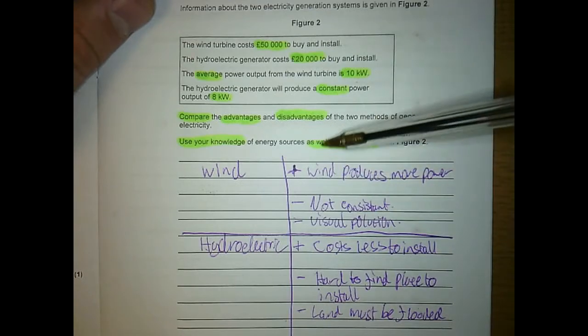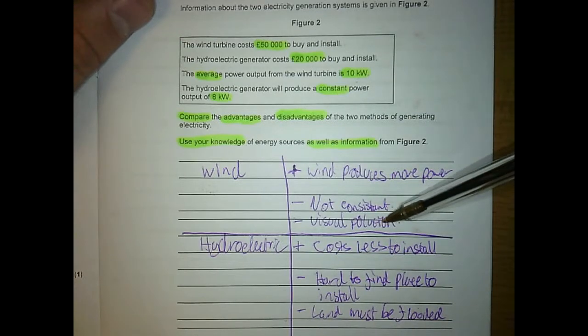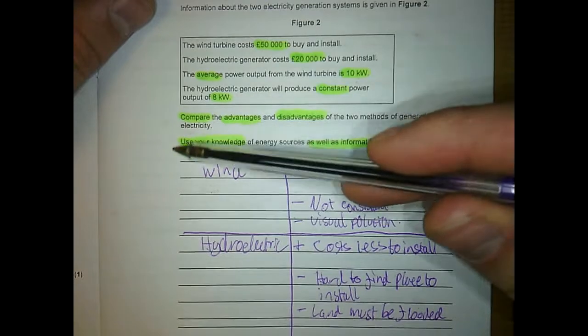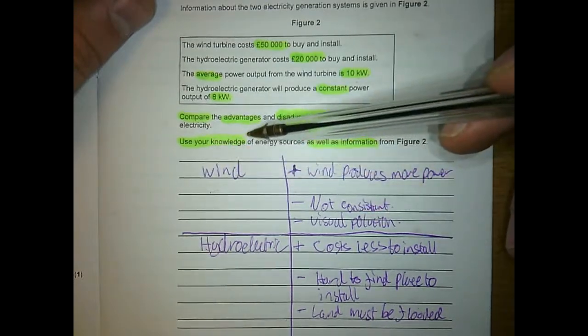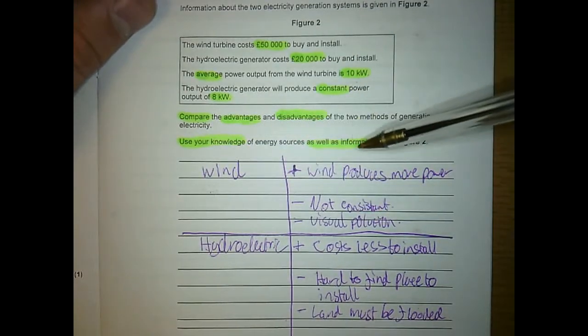So you need to plan this out first and think about, especially if it says it, use your knowledge. Okay, you can't just get away with just using the information from the question.